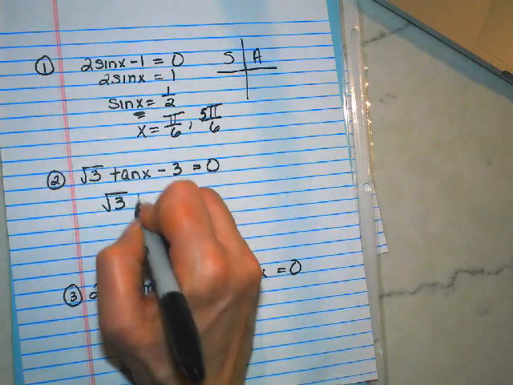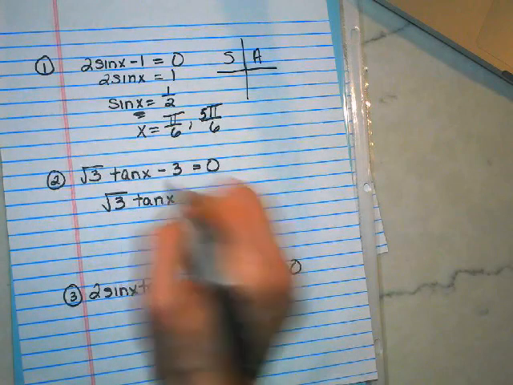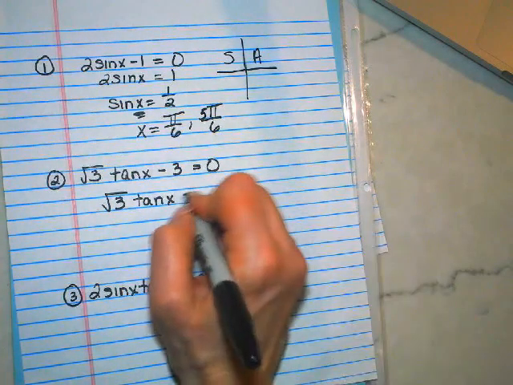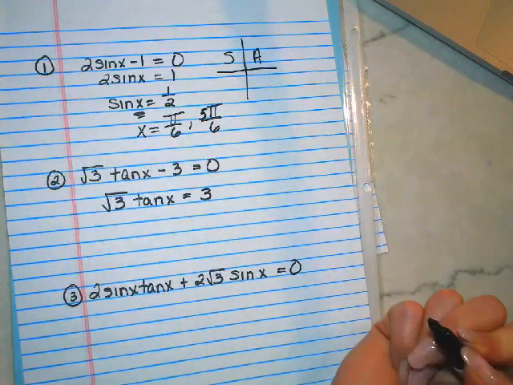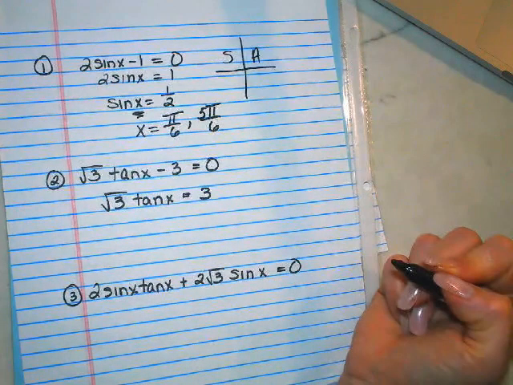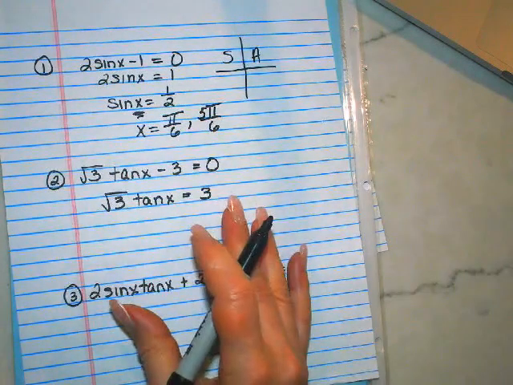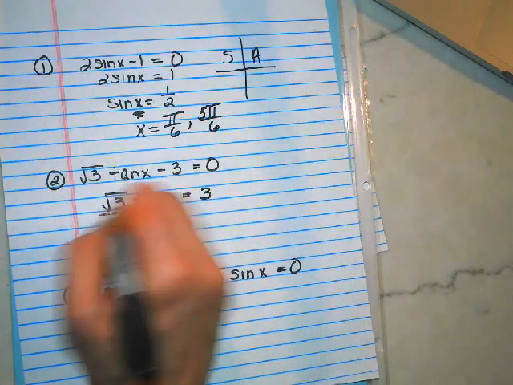Okay, radical 3 tan x, I'm going to add 3 to both sides. Hey, what would have been a nice thing I should have told you from the beginning is you should have seen if you could solve these on your own and then press play.